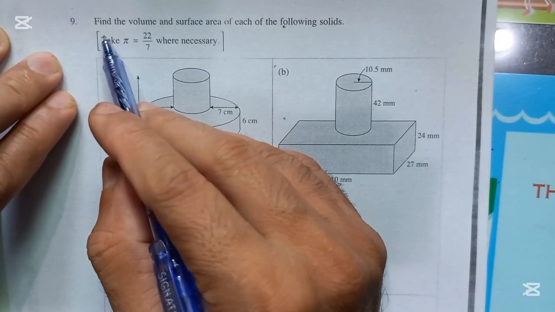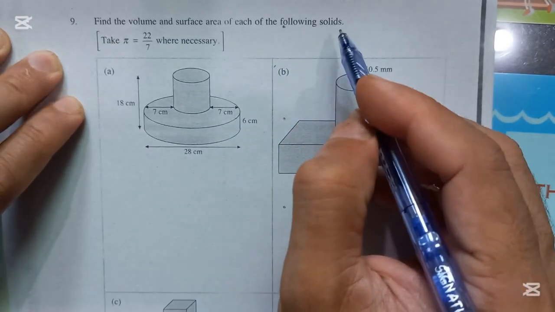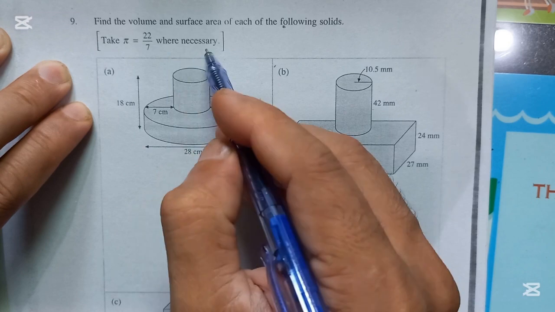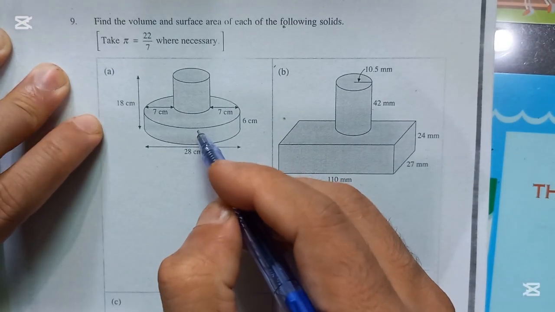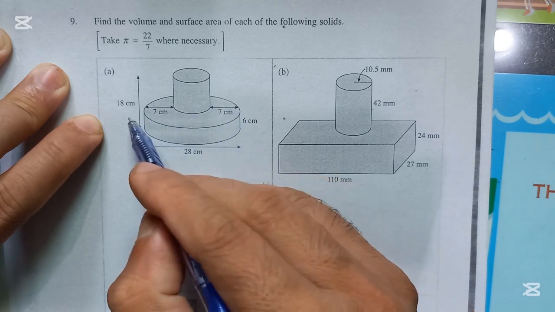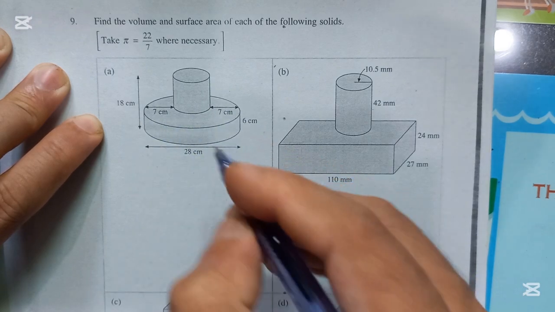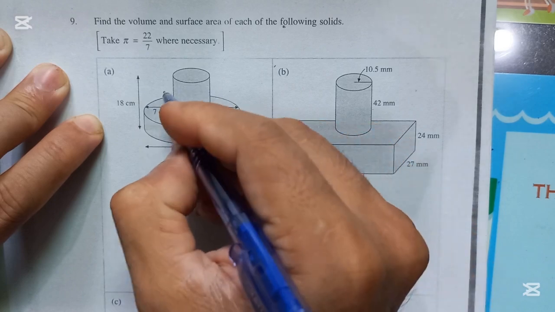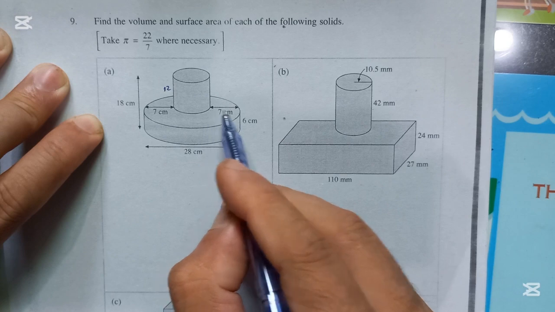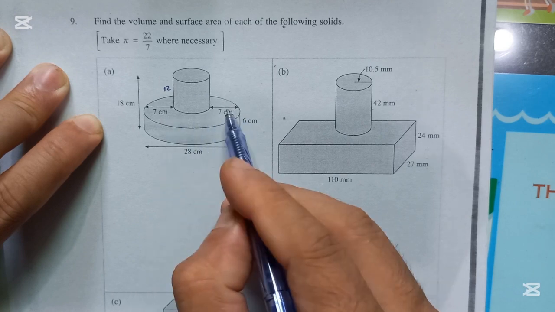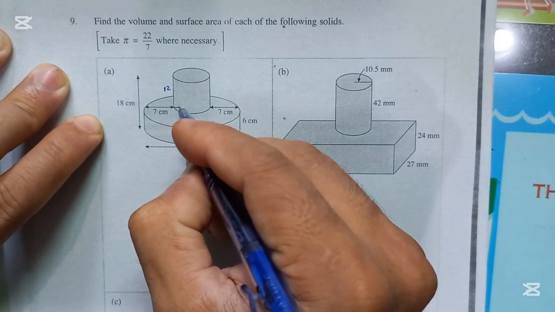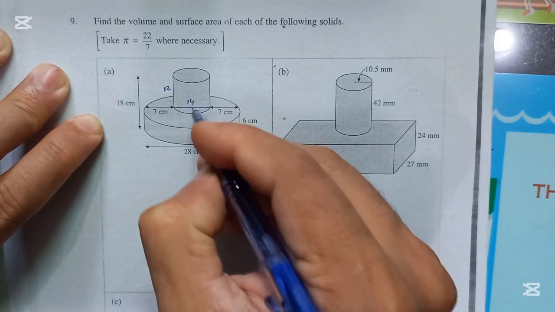Here is question number 9. Find the volume and surface area of each of the following solids. Take pi equal to 22 by 7 where necessary. Okay. The total height of the container is 18. If this is 6, it will be 18 minus 6, 12. From here to here 7, and this is also 7, so 14. 28 minus 14 will be equal to 14. So this total will be 14.